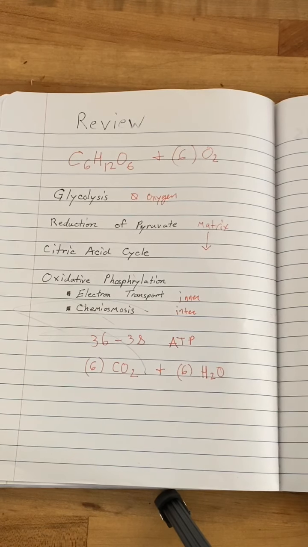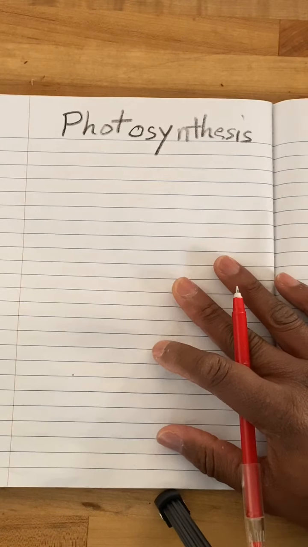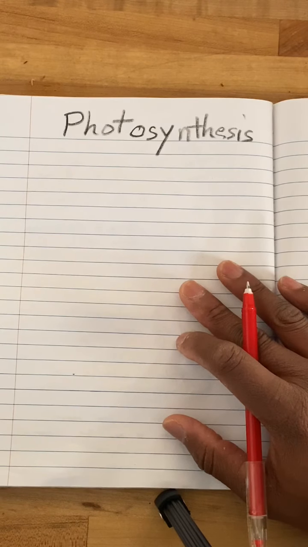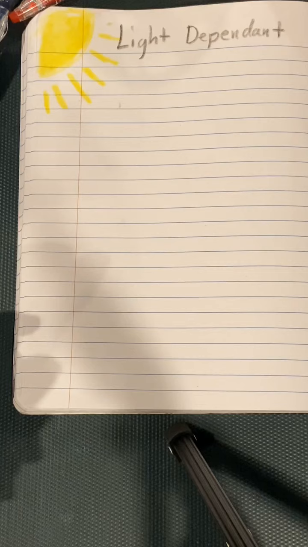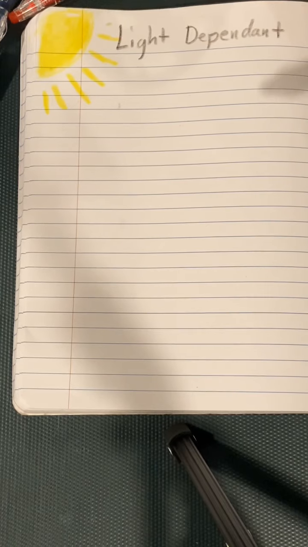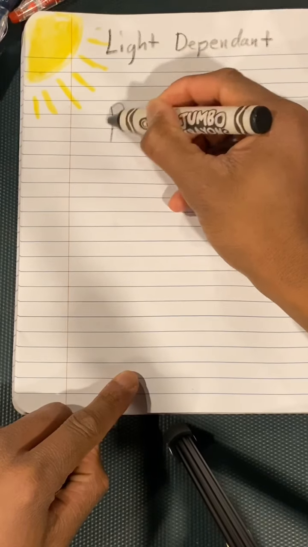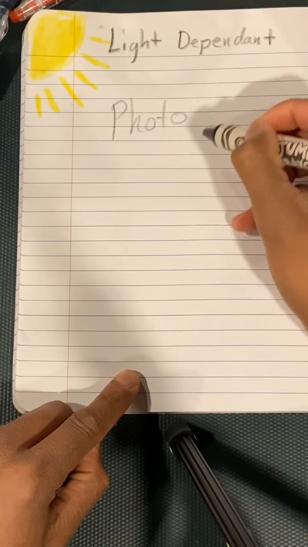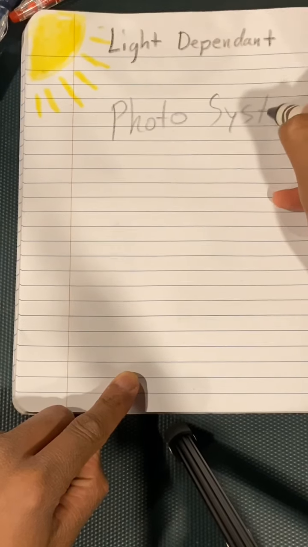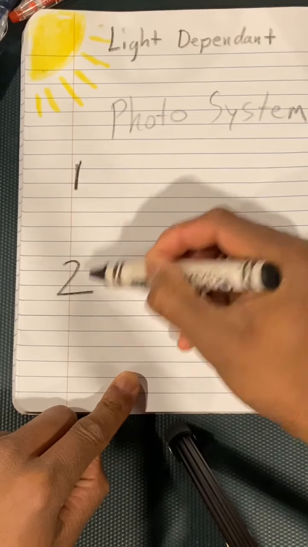Now, that's a really important formula because what uses those units? Photosynthesis. Light-dependent reactions. Now in this, there are what we call 2 photosystems. Photosystem 1 and 2.